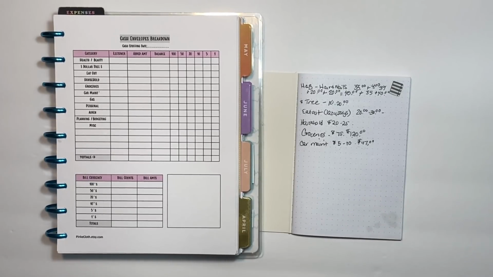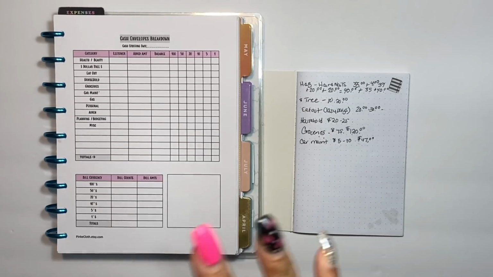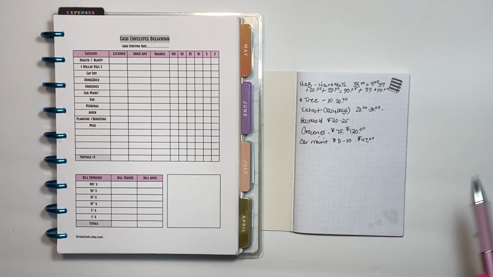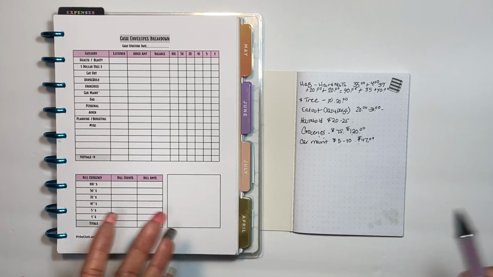Now I have a car envelope that's for my sinking funds, and that is just a regular envelope, and that's going to be for car maintenance, because you never know when you might need repairs. You never know when you might need brakes, you never know when you might need a windshield wiper, you never know.